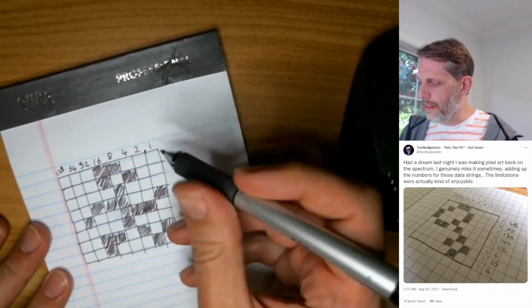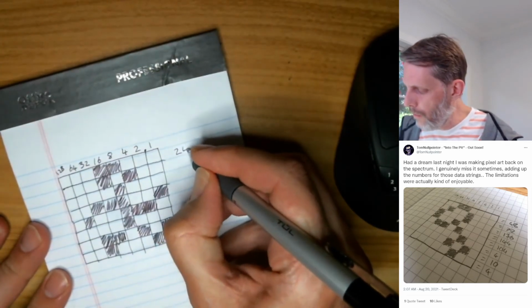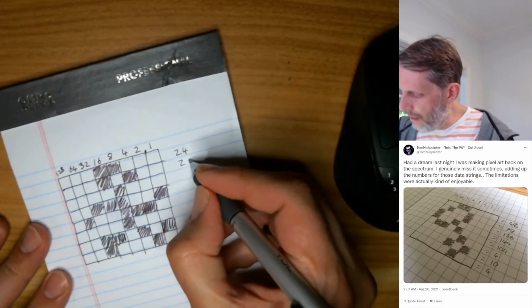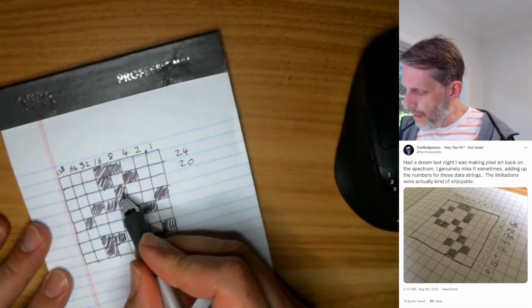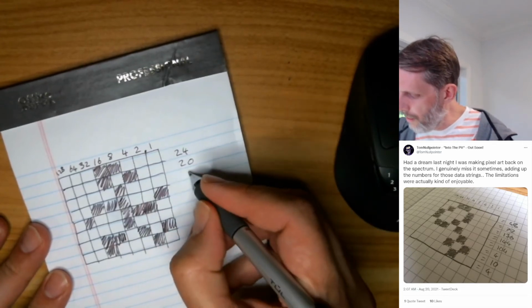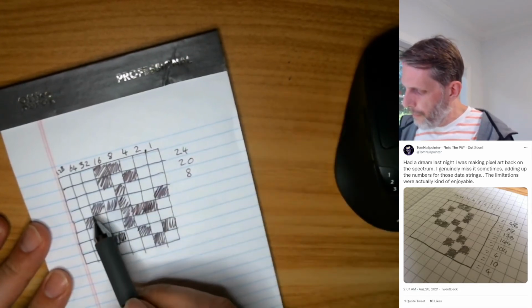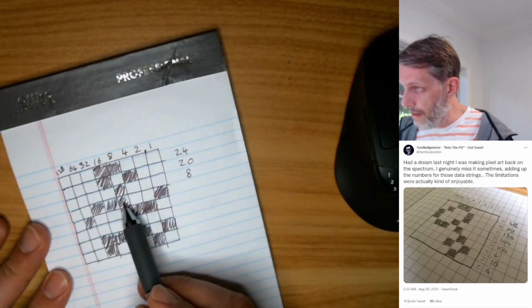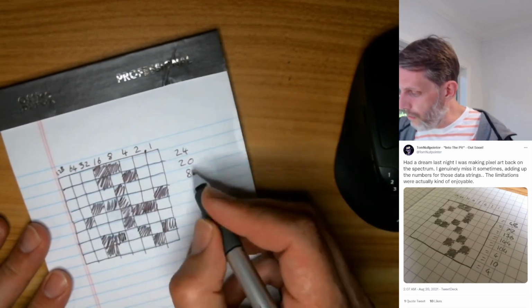So 16 plus 8 is 24. 16 plus 4 is 20. Here we've just got a bit of neck, which is a single one, so that's 8. Here we have 32 plus 16, that's 48. 48 plus 8 is 56, plus 1 is 57.